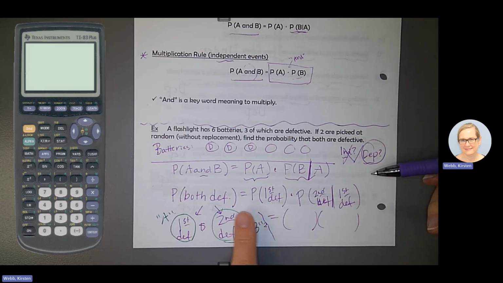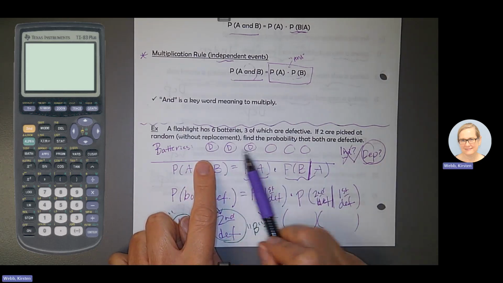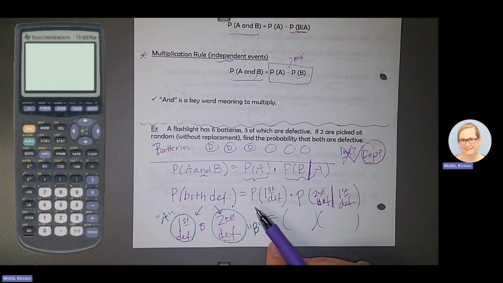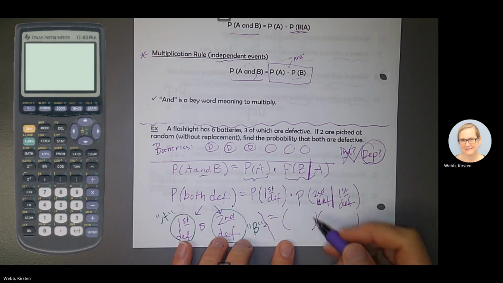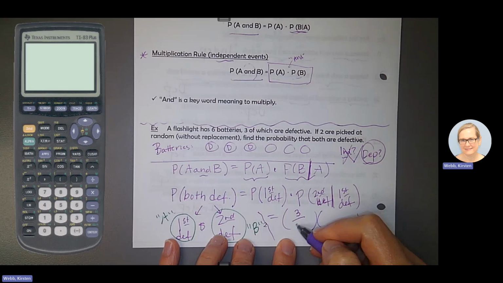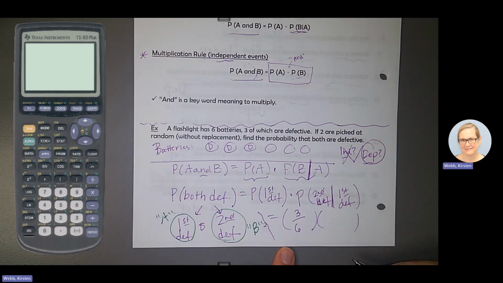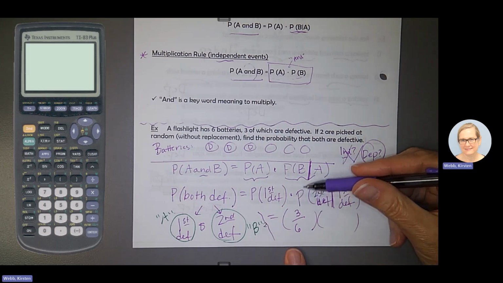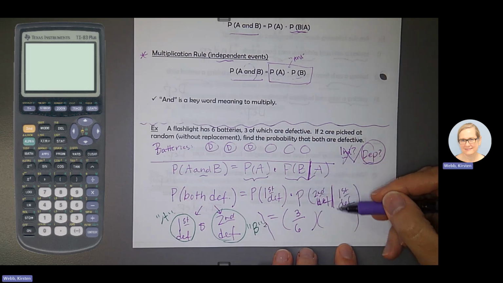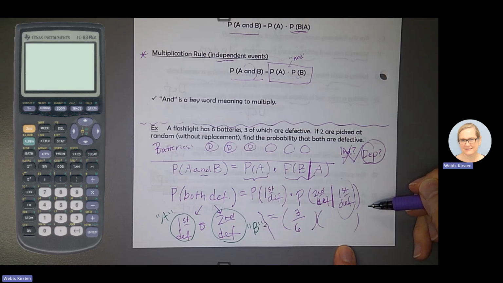Let's put in some numbers. If we've got those 6 batteries and 3 of them are defective, what's the probability that the first one we pick is defective? What'd you say? 50%, yeah, 3 out of 6, 0.5, 1/2, any of those would be fine. And now for our second probability, let's assume the first one we picked was defective.